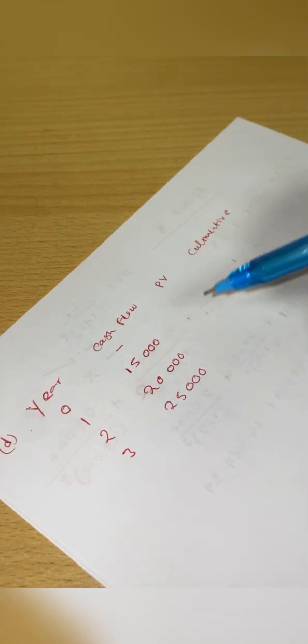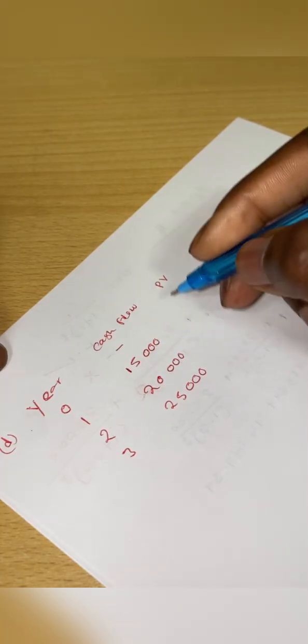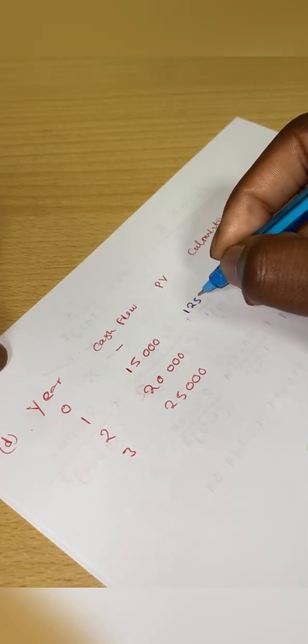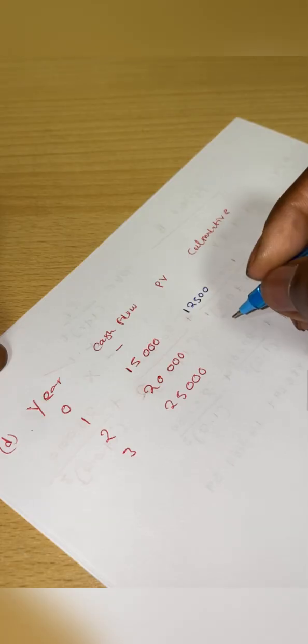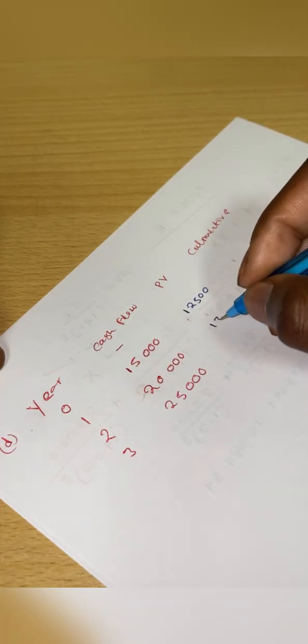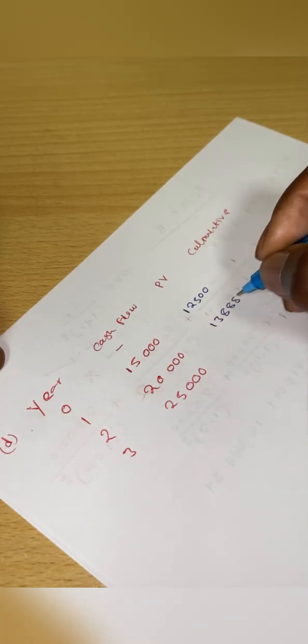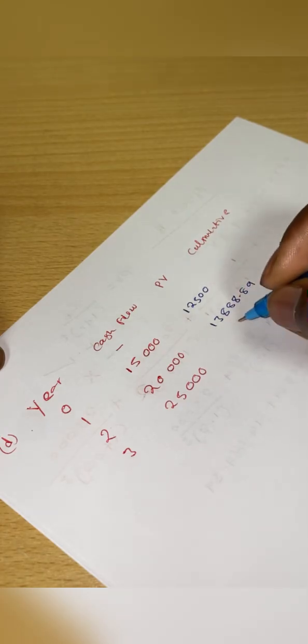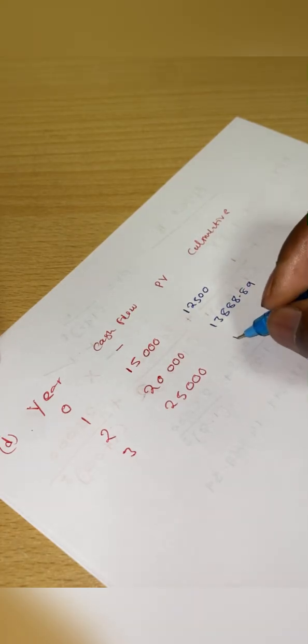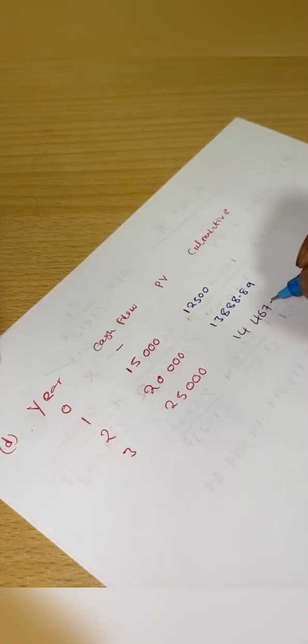saying discounted payback period. So we can find the present values of these, which we already know, since we did them when we were coming up with NPV. So the present value for this one we had found 12,500. Then for 20,000, the present value that we found was 13,088.89. Okay, then for 25,000, our present value was 14,467.59.